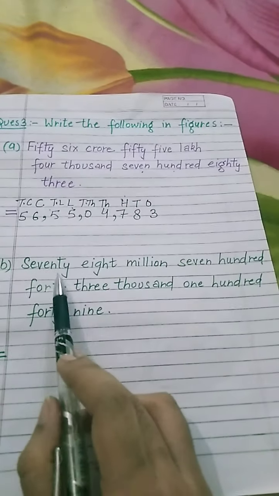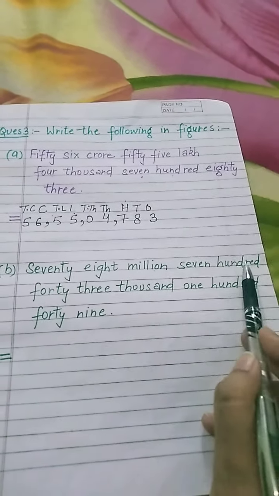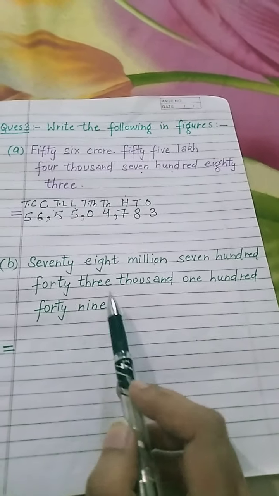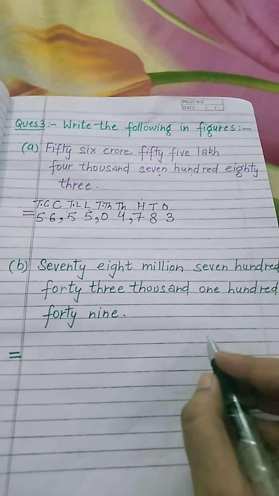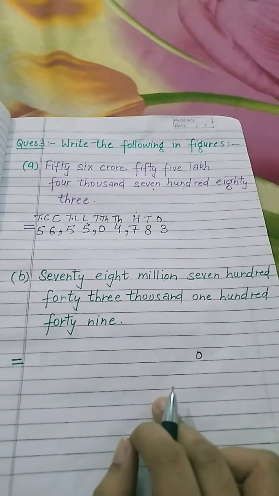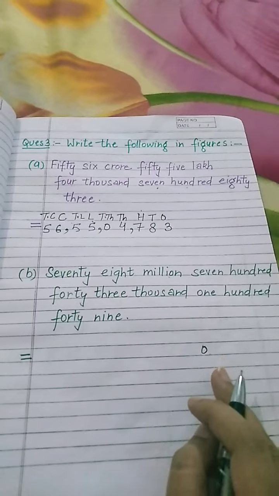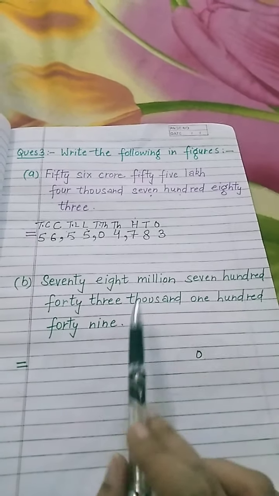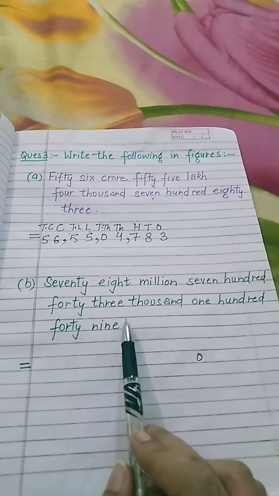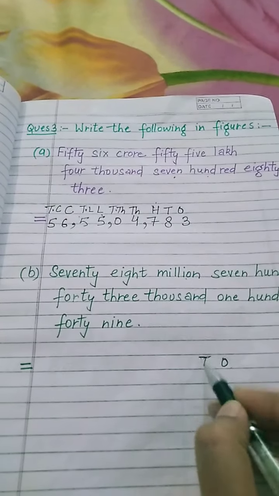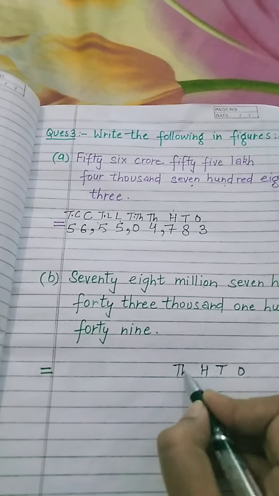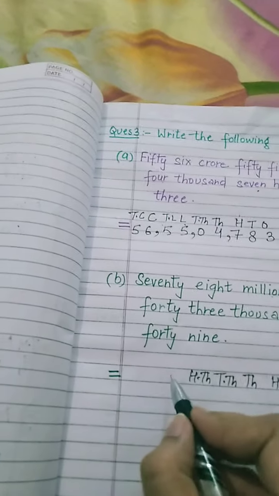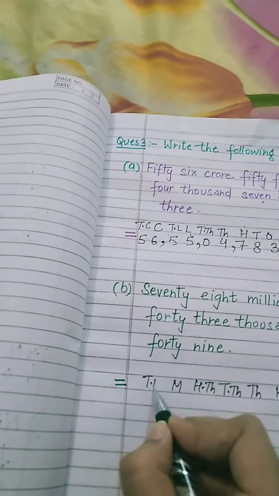Next part is 78,743,149. Again we have to write down the places, but this time according to the International Place Value Chart, as the question is according to the International Place Value Chart. Tens, 100, 1,000, 10,000, 100,000, million, 10 million.